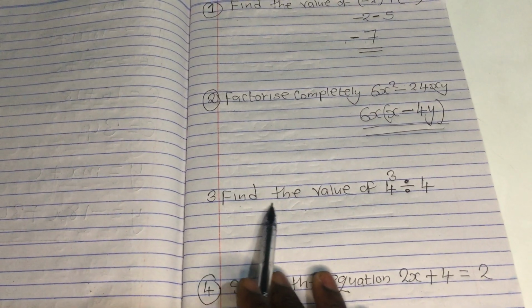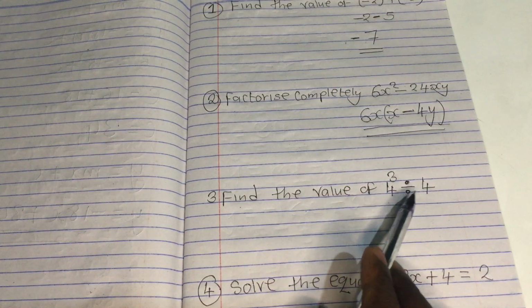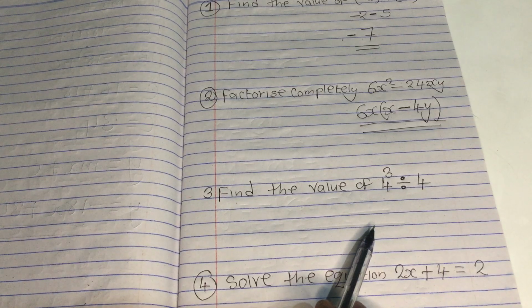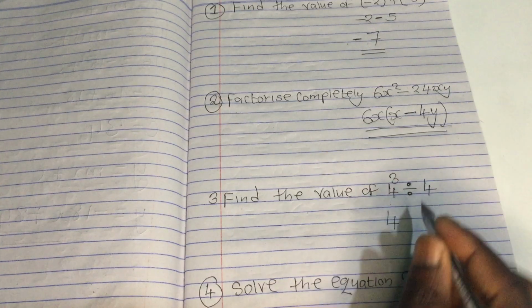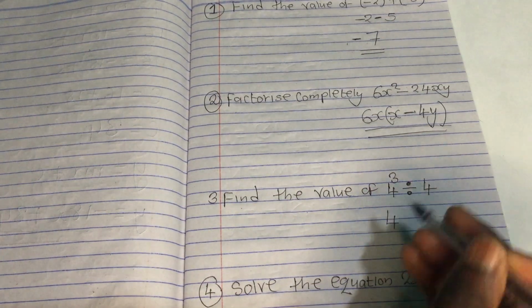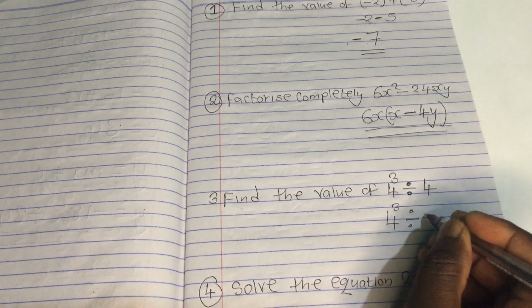Number 3 says, find the value of 4 to the power 3 divided by 4. So this is indices. Once you are dealing with indices, you know, division goes with subtraction. So you say 4 to the power 3 divided by 4.